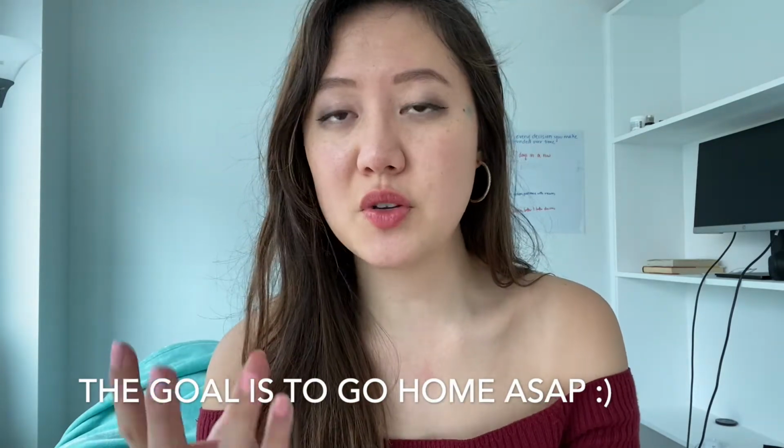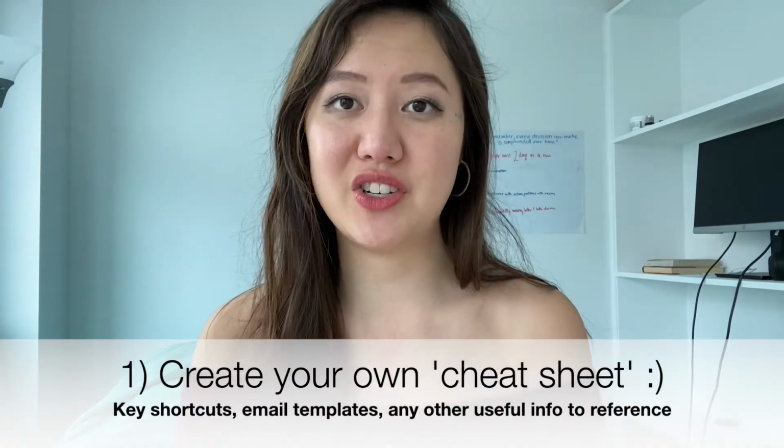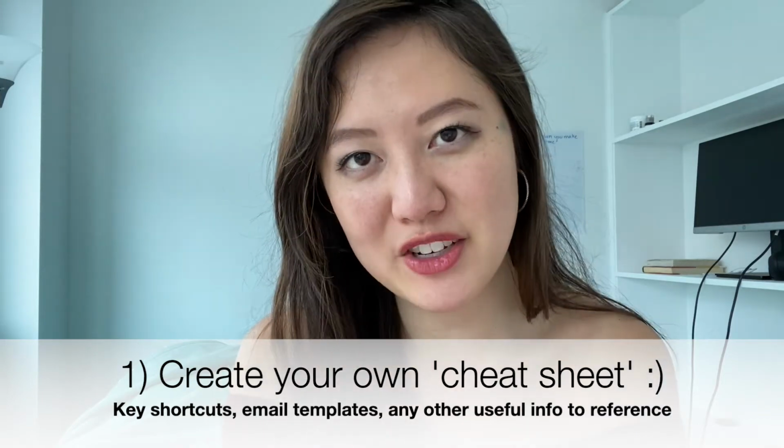And sometimes this can mean the difference between saving a couple minutes on a day-to-day basis, but that really adds up. Have your own cheat sheet. Now, if you watch my previous videos, you've seen that I've talked about GMAT cheat sheets, and you can make one for the job too.